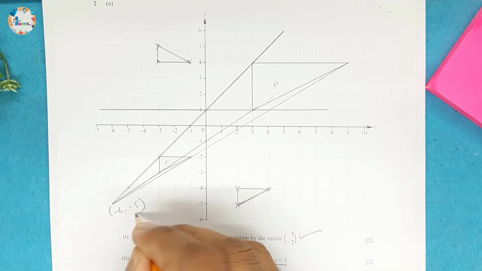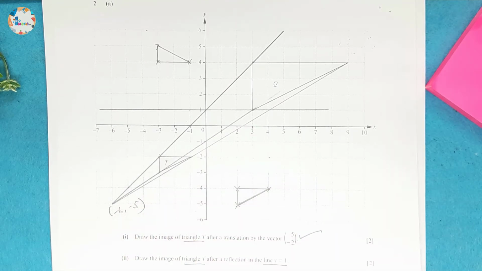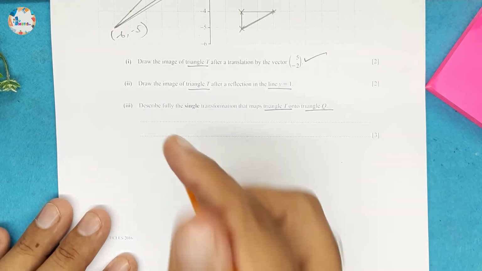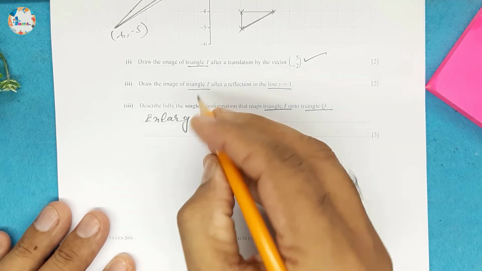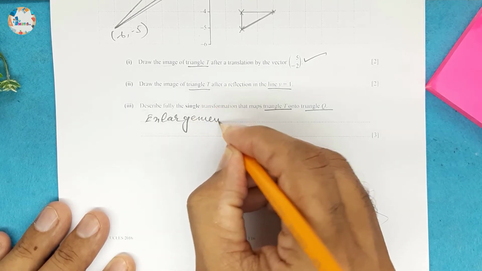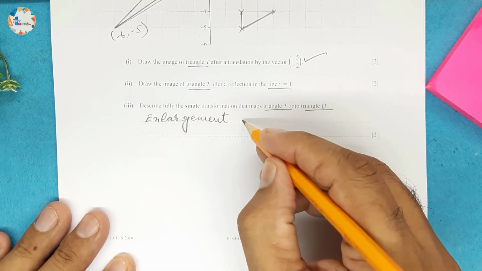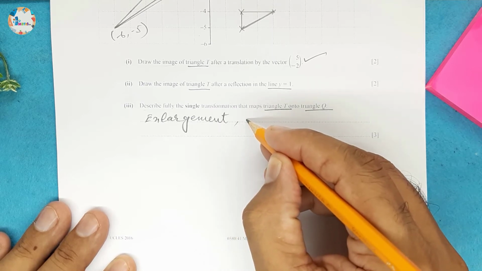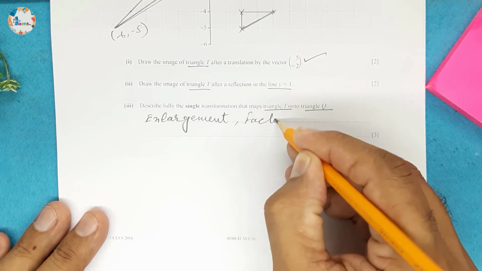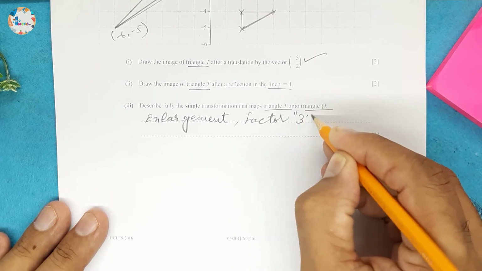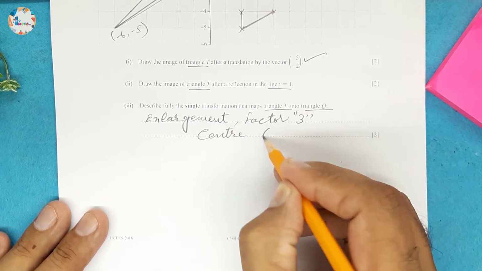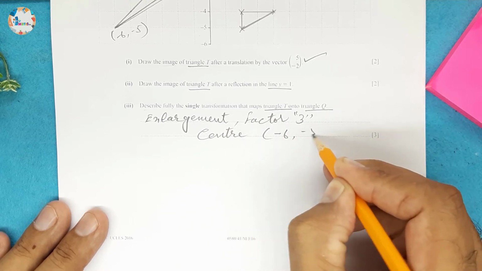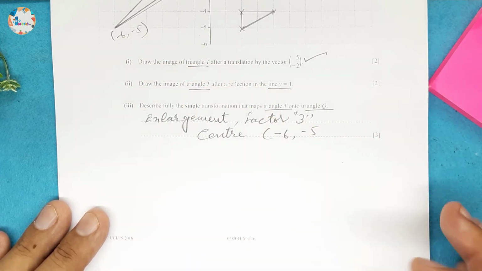So our answer will be enlargement, scale factor will be 3 and center will be -6 and -5, which we have indicated in the diagram.